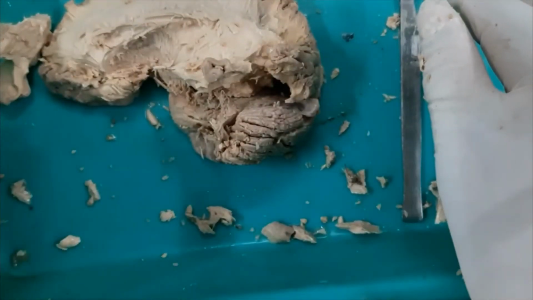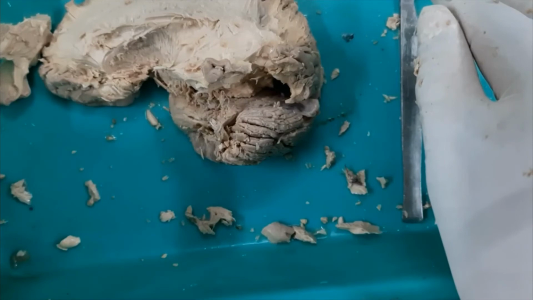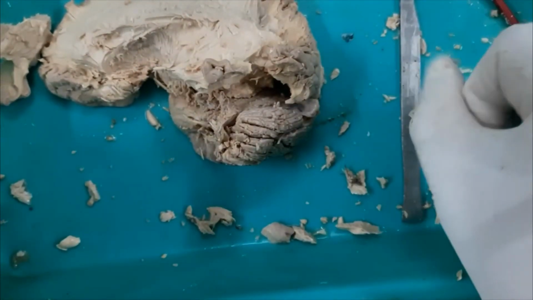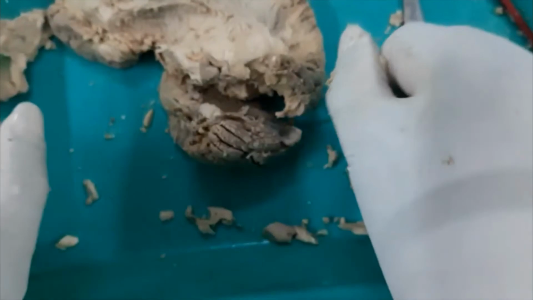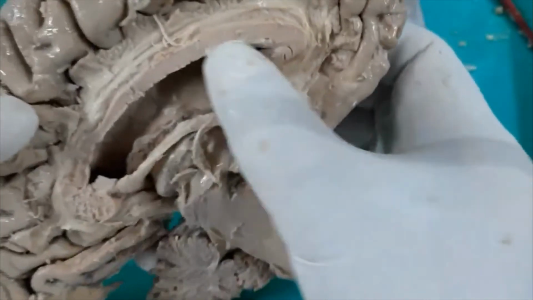This completes the dissection of the corona radiata. That means the projection fibers, the corona radiata, then the internal capsule, the projection fibers which connect the different parts of the central nervous system, you have seen. This completes this dissection. Tomorrow I may dissect the corpus callosum for you in the next video.